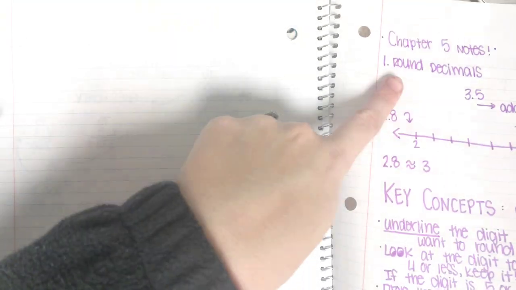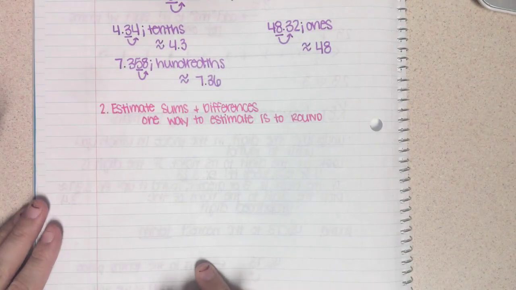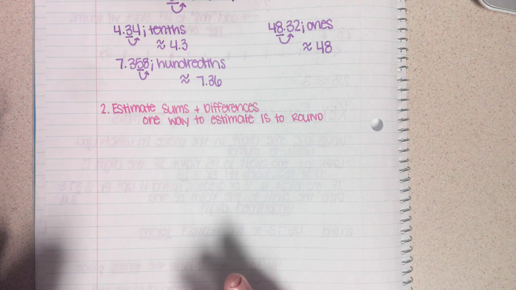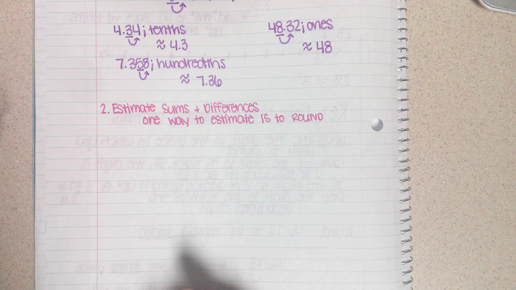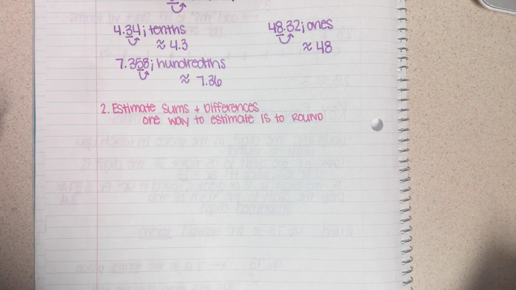Sorry about that. So today we're going to be estimating. The two are very similar. It's going to be pretty easy compared to what we did yesterday, so I have no worries. All right, so I'm going to read this example, and then we're going to go ahead and start it.